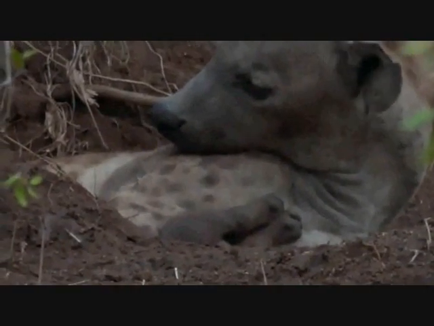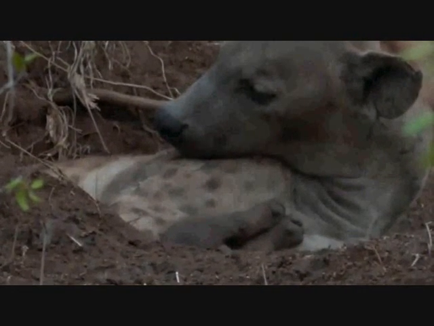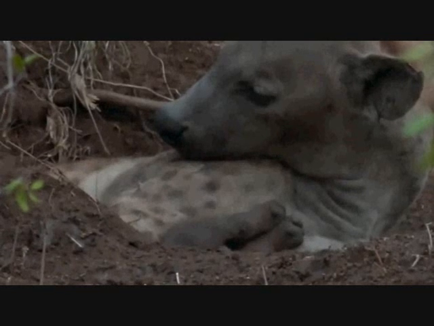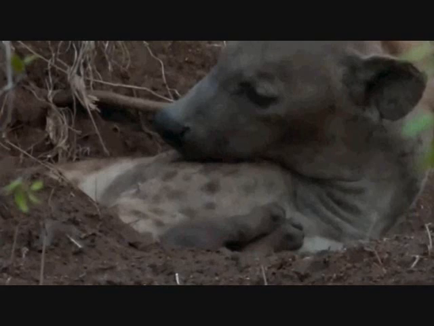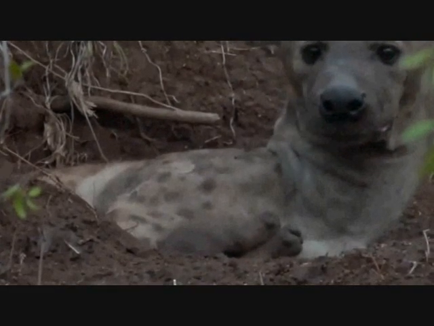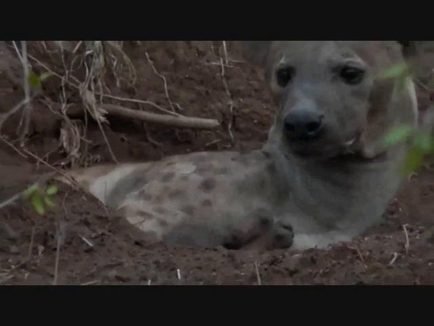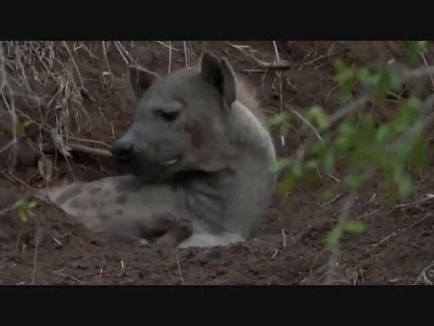There's also a distinctive nick out of her left ear too. In actual fact, it looks like it's been bitten and torn, which is quite common amongst hyenas. And she is the mother of the two twins, D1 and D2.